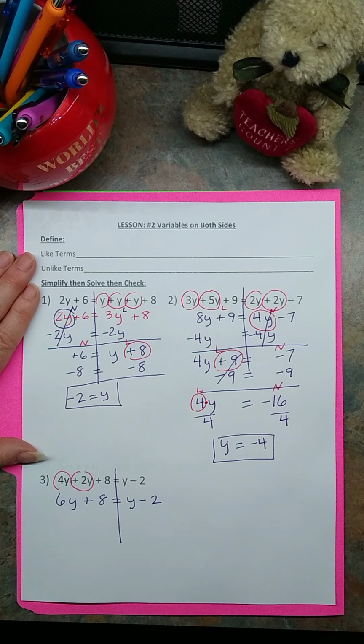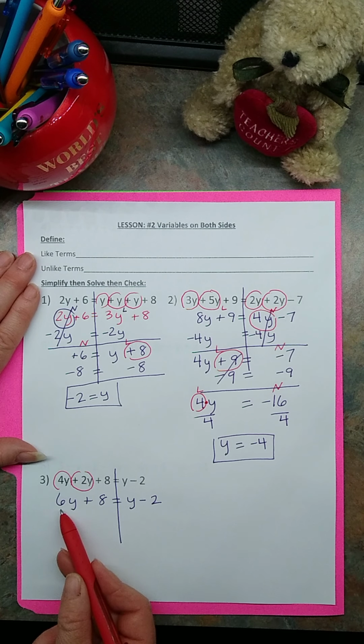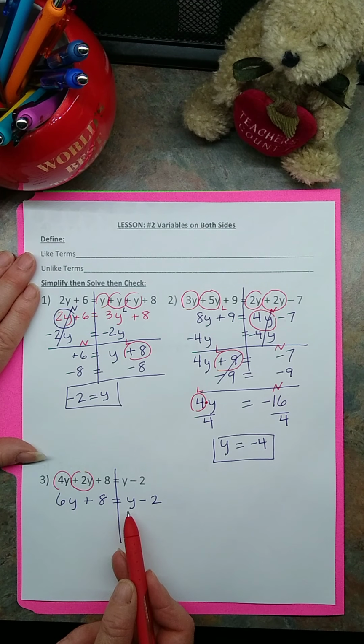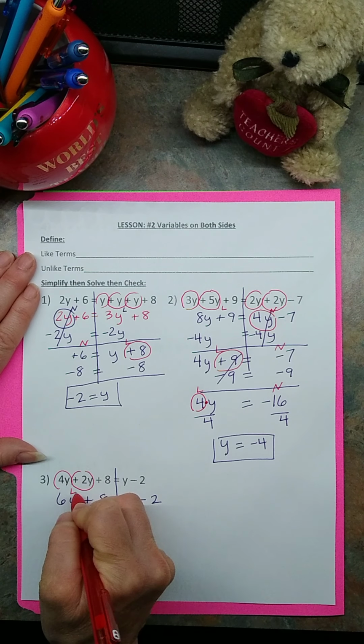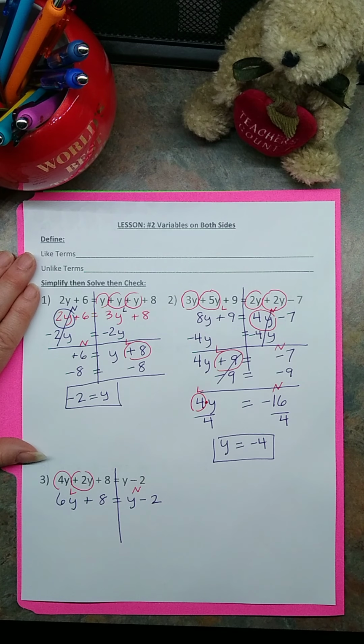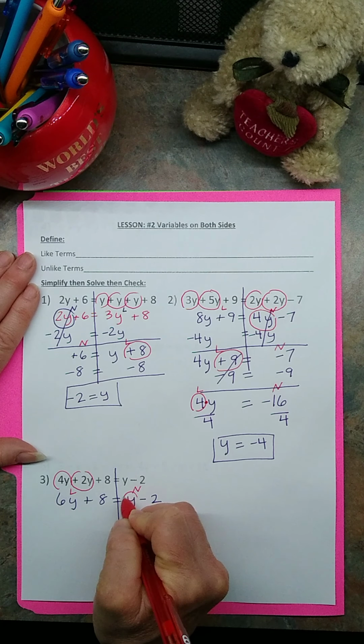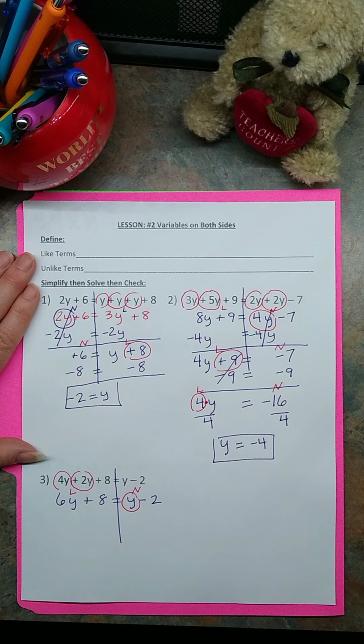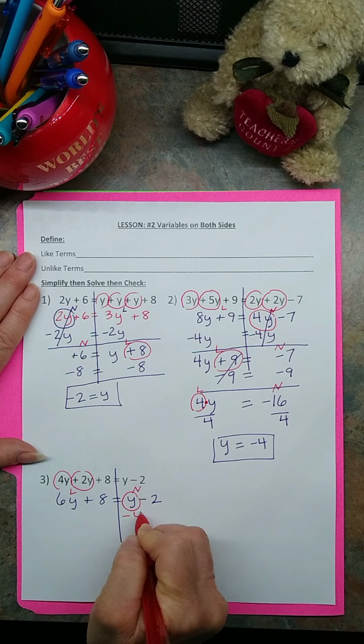Look at the coefficients in front of those variables. This is a 6, and that one's a 1. 6 is larger, so it's easier if you make that the letter side. Otherwise, you'll end up dividing by a negative in your last step. And it's always easier to divide by a positive. Okay, get rid of that variable that's on the wrong side by adding and subtracting. How do you get rid of y? The opposite of plus y is minus y.